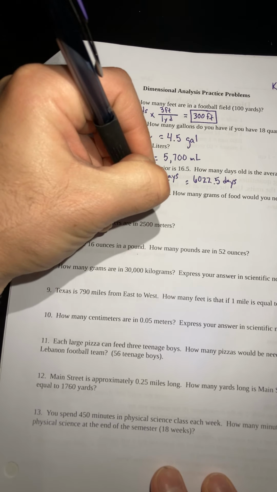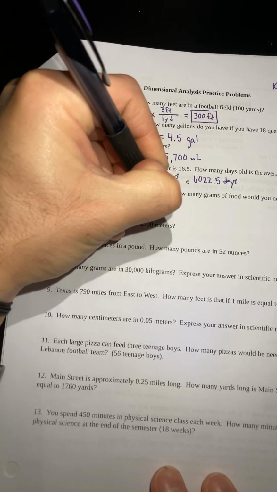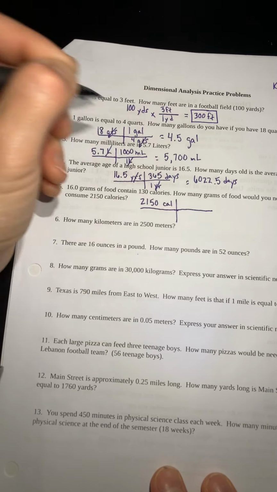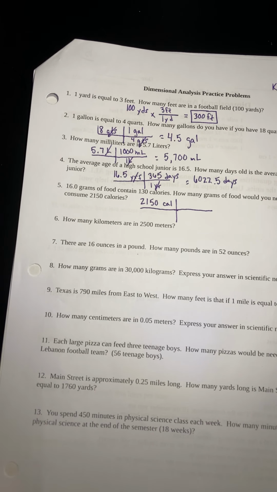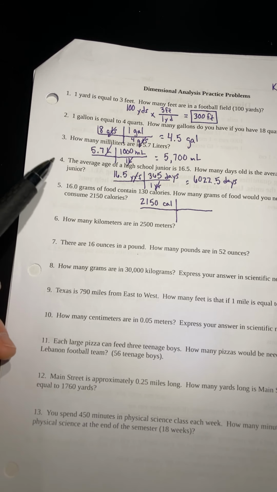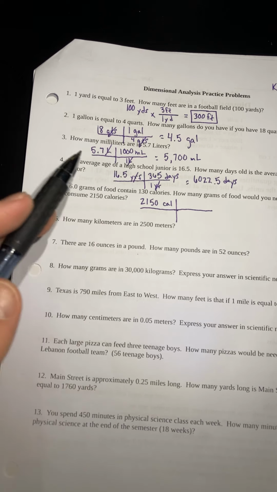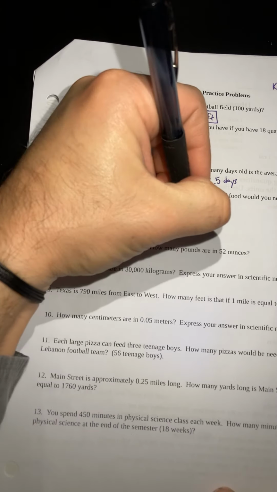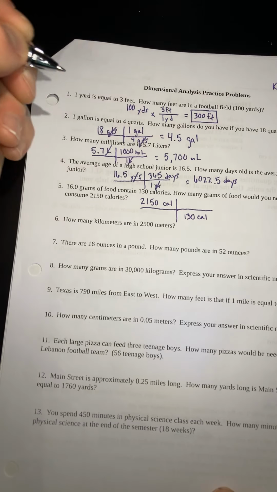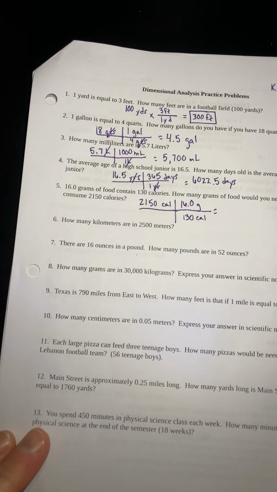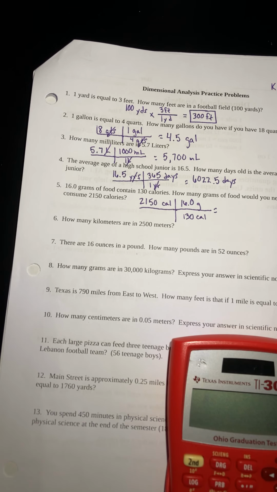So you're going to start with 2,150 calories. And this is a general statement. I'm sure this is like an average because not every gram of food has the same number of calories in it. But 2,150 calories is what you're starting with. And then you have 16 grams of food equals 130 calories. So what's going to go on the bottom? Grams or calories? Calories. All right, very good. So we have 130 calories, which is equal to 16.0 grams. So that's one where both the numbers are non-ones, okay?